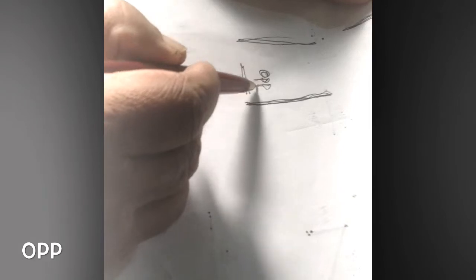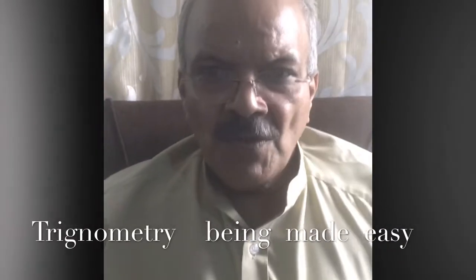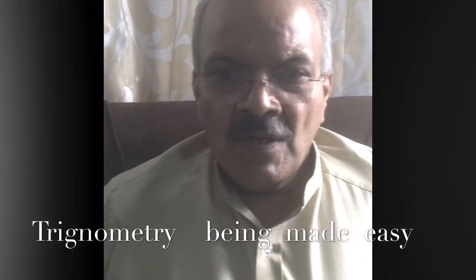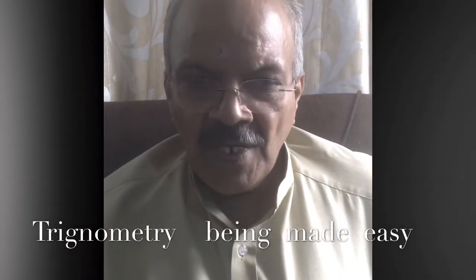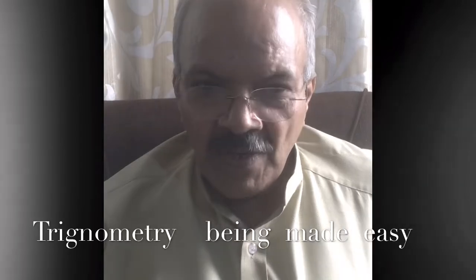What we think of as the opposite side is only on paper, but it is not like that. It is present everywhere. You see a flagpole, it will speak to you that it is an opposite side.